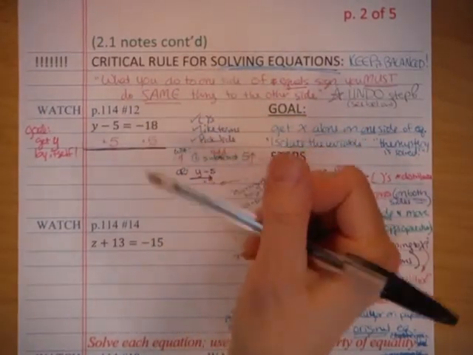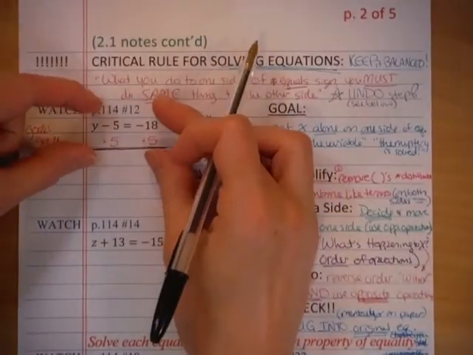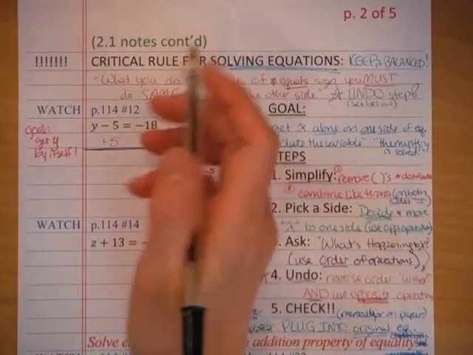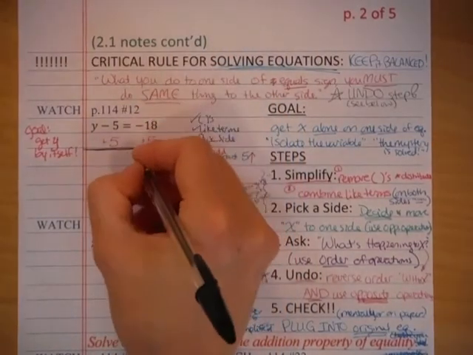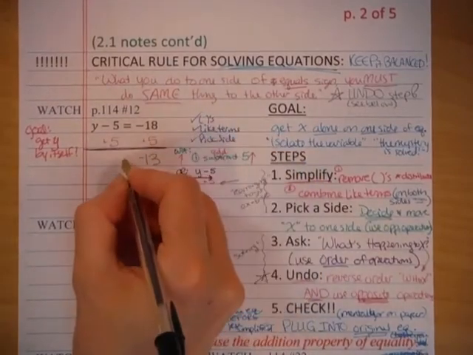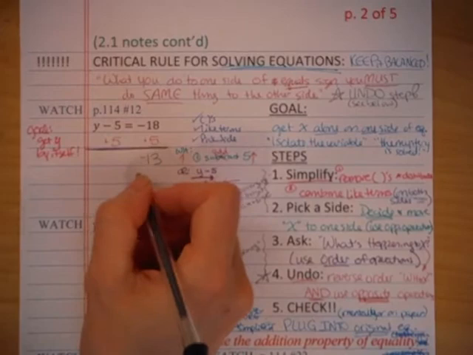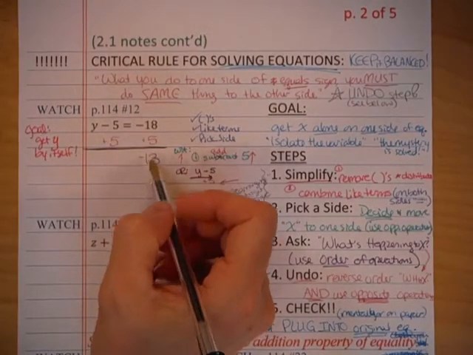mathematicians. There's nothing magic about the line, but it's just a way to kind of show that I'm going to now combine these two lines together. I'm going to bring them down here. So what happens is the negative 18 plus a positive 5, you're going to get a negative 13. If you're still struggling with positive and negative numbers, adding and subtracting, please get some extra help. Okay, we are in chapter 2 now. We're going to assume that you can handle this.